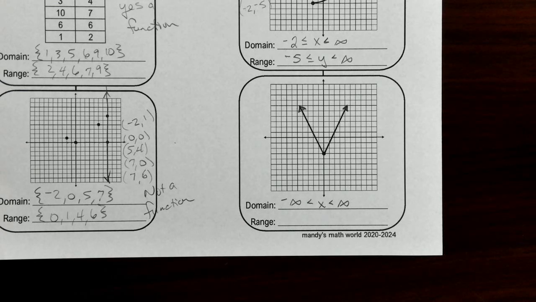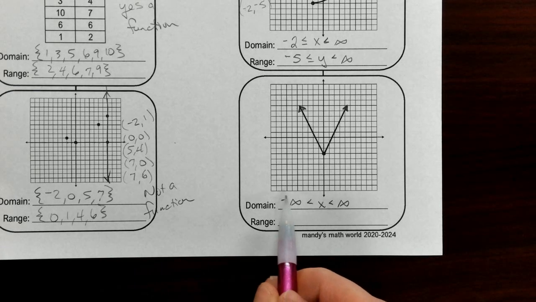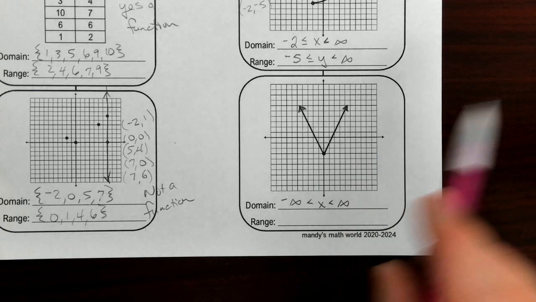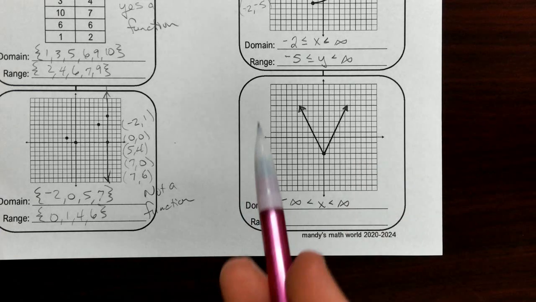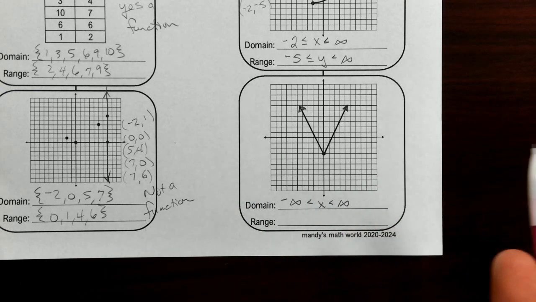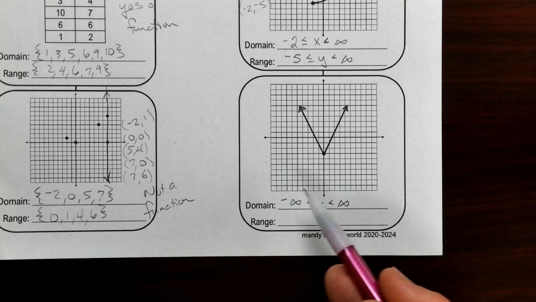Okay, a huge note here, guys. You can never start your domain or your range at positive infinity. Okay, so you see how I have a negative in front of this sign? If you leave that negative off, that's wrong. You're not starting your domain at positive infinity. Positive infinity is over here. The graph will never start at positive infinity. The graph could start at negative infinity, yes, just like this one does. Or any number in between, but it cannot start at positive infinity. Alright, so a good way to check yourself, if you have an infinity symbol over here on the left side, it's got to have a negative.